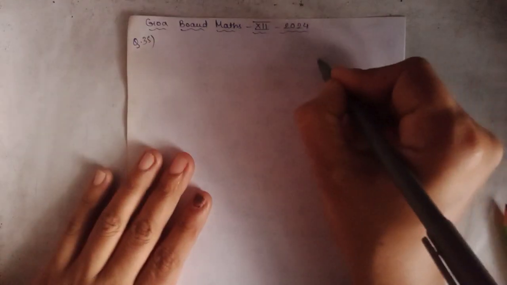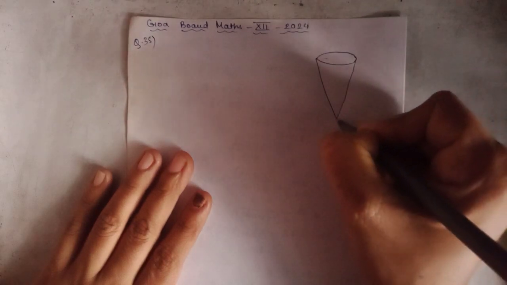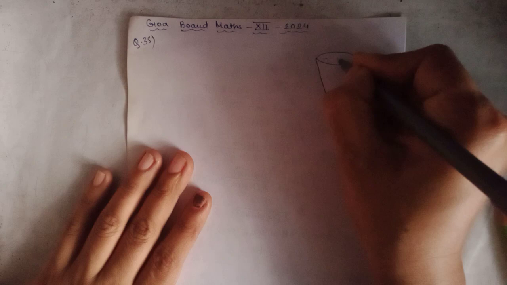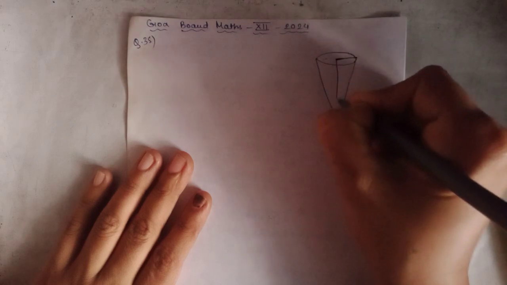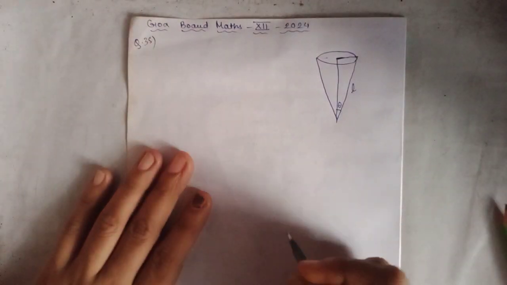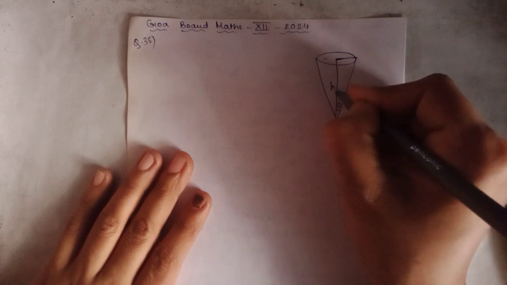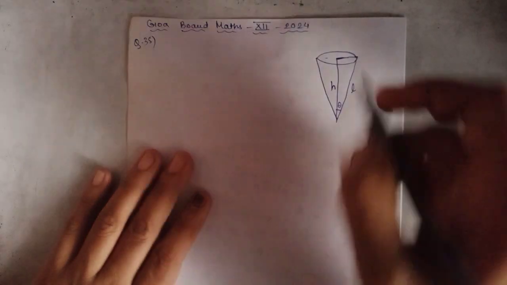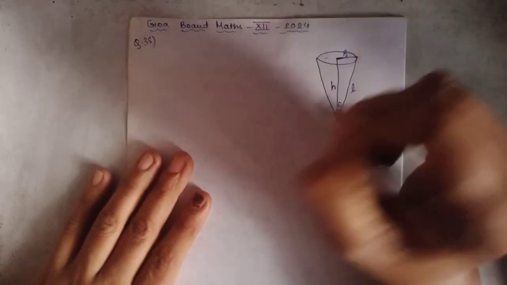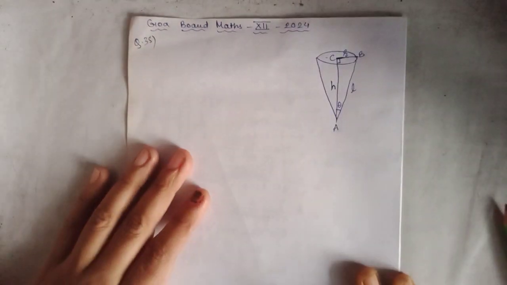So for the cone, first you draw the cone. So this angle is theta, this is slant height L, then perpendicular height is H, radius is R. Okay, triangle ABC, this is 90 degree.